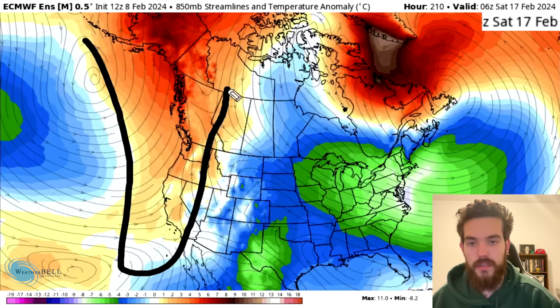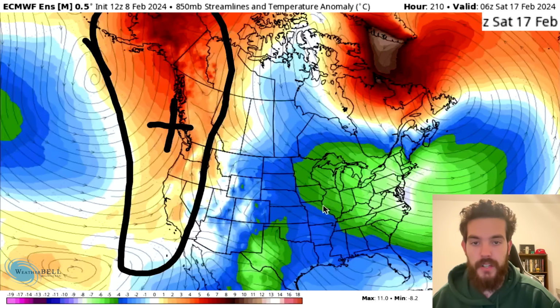I want to show you what a positive PNA looks like, and this is the forecast of those upper air temperatures for Saturday, February 17th, and we see quite the opposite actually, warmth along this western region, and this would be a positive PNA, which stands for Pacific North American Oscillation.